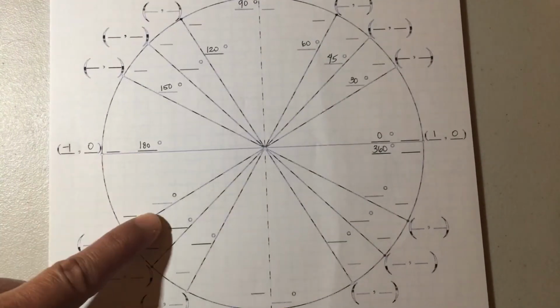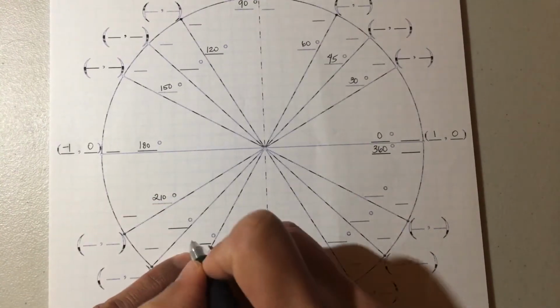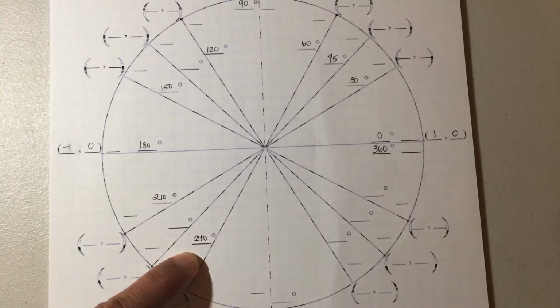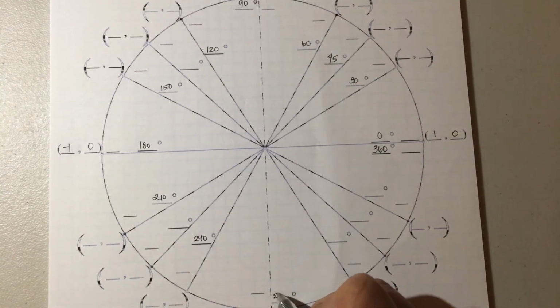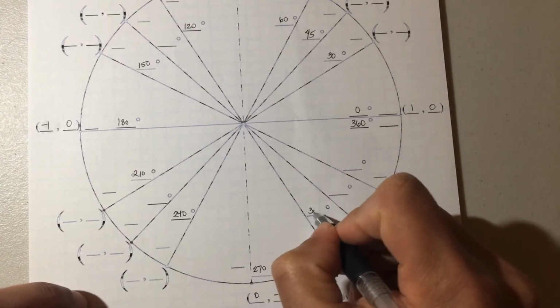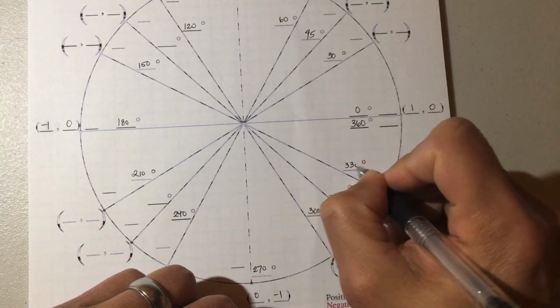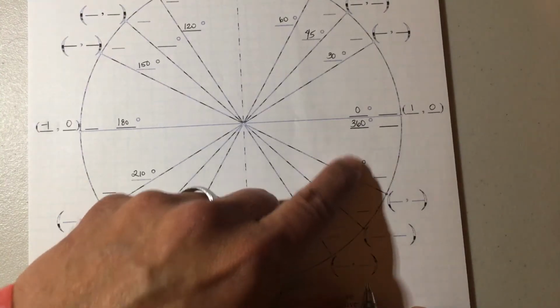Plus another 30 is 210. Plus another 30 is 240. Plus another 30 is 270. Plus another 30 is 300 degrees. Plus another 30 would be up here, would be 330. And then lastly, plus another 30 would be 360.